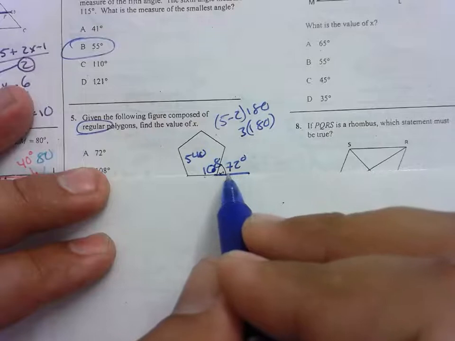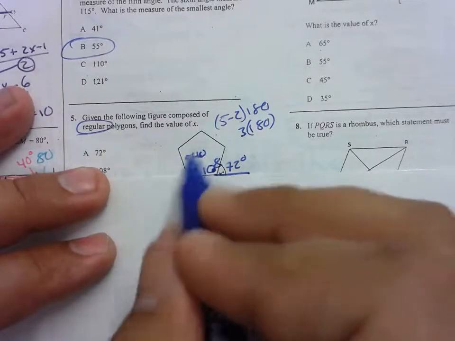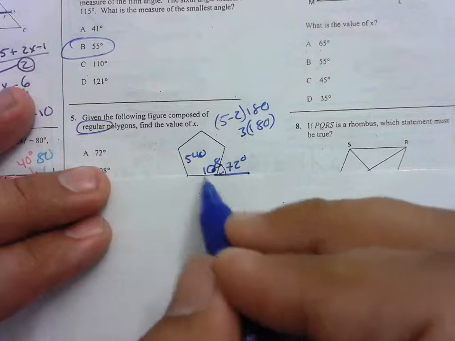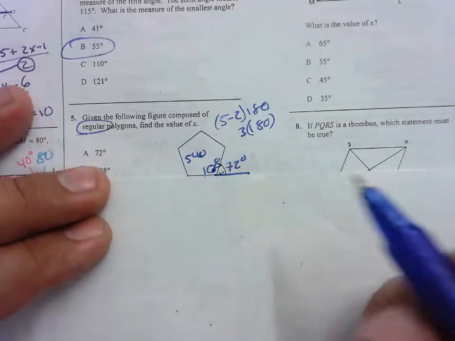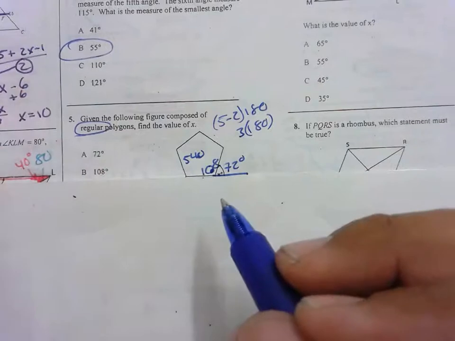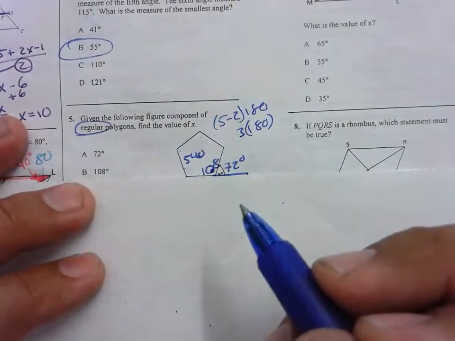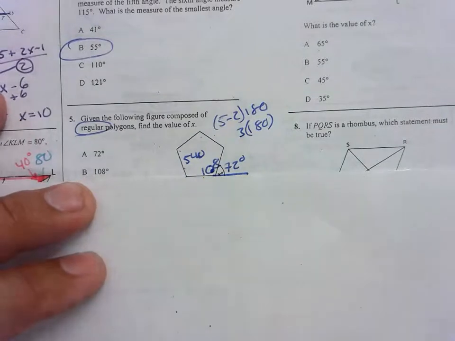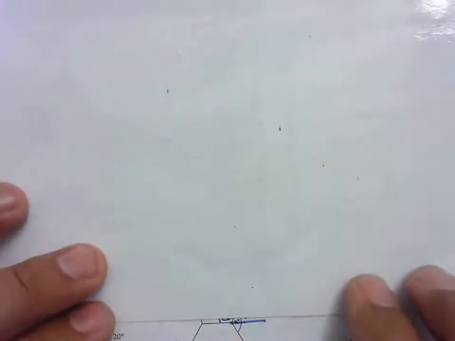We're good? Where'd you get 108? 540 divided by 5 because there's 5 angles. All 5 angles in here are exactly the same. If all of them add to equal 540, when you divide by 5, it tells you what each one is. So all of these angles are 108 degrees. We're good? All right.